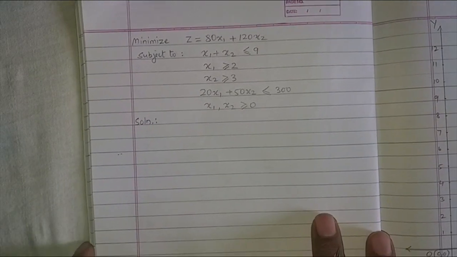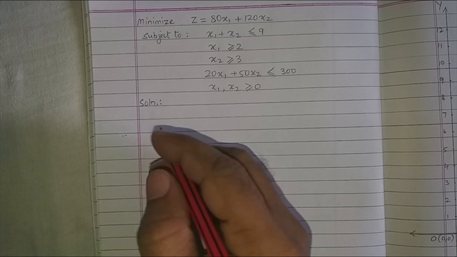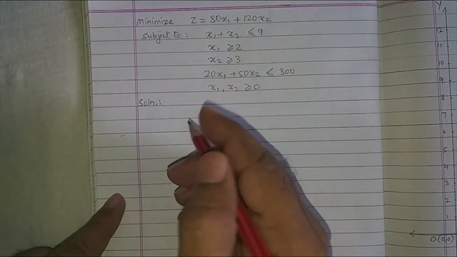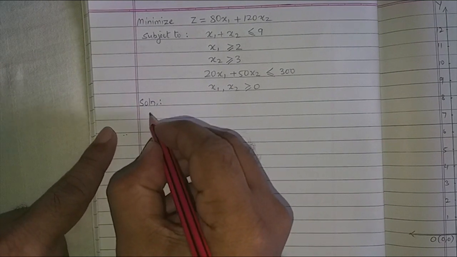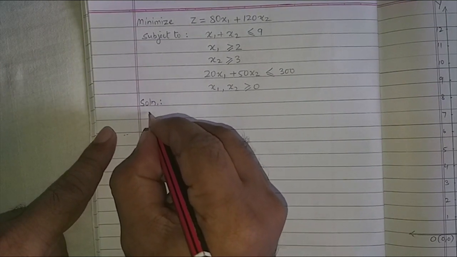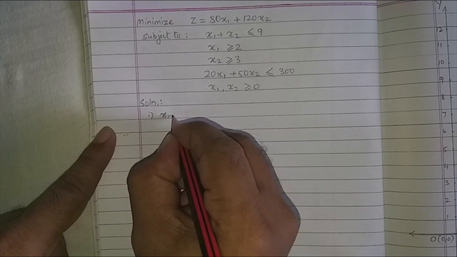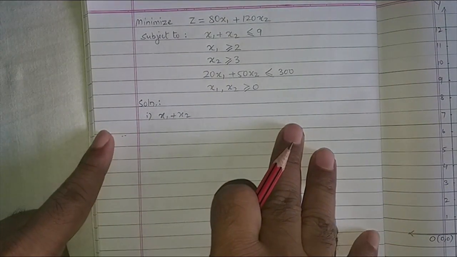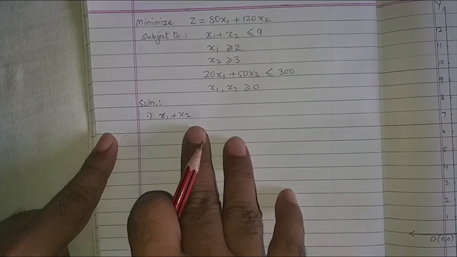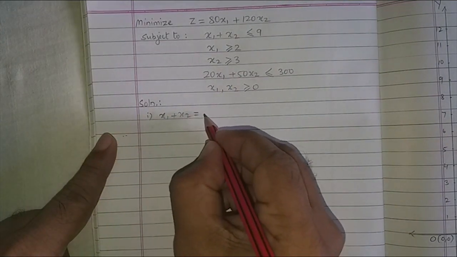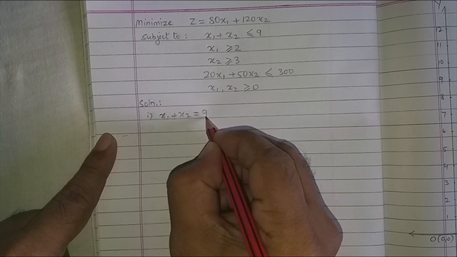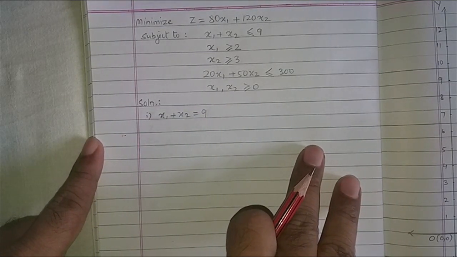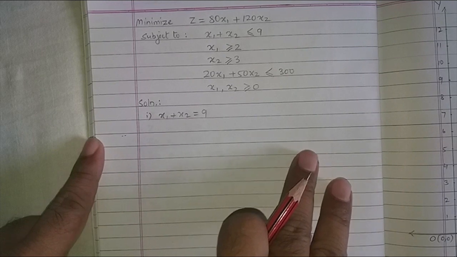To begin with the solution, let us find the coordinates for the first constraint line. The first equation is x1 plus x2. Now instead of the less than or equal to sign, I'll make use of the equal to sign, so that my constraint equation is now x1 plus x2 equals 9.